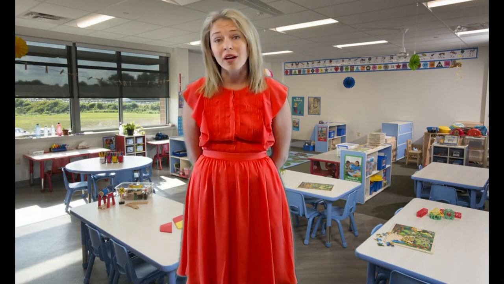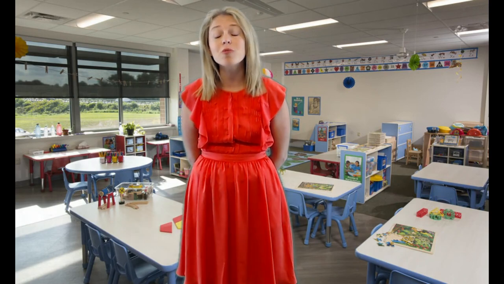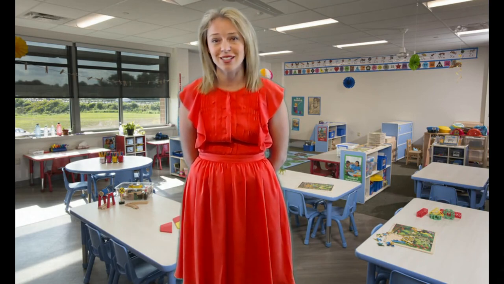Dramatic play and role play. Incorporate dramatic play into your science activities. Have children pretend to be worms and butterflies and spiders.